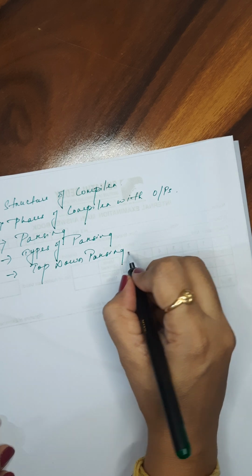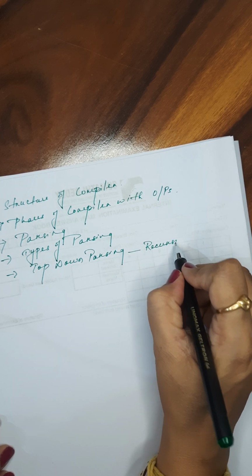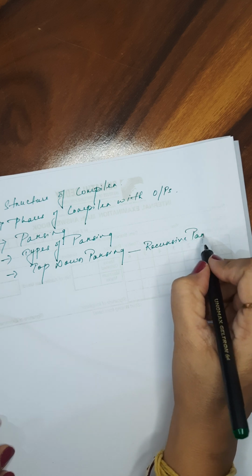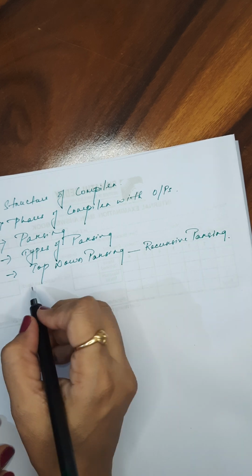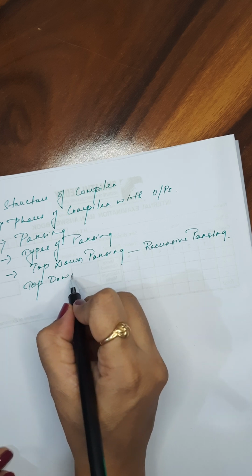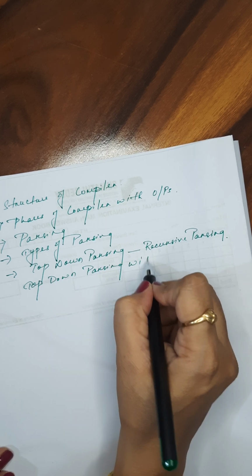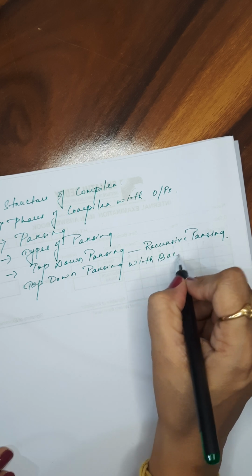In that, we explained recursive parsing. Recursive parsing is what? Top down parsing with backtracking.